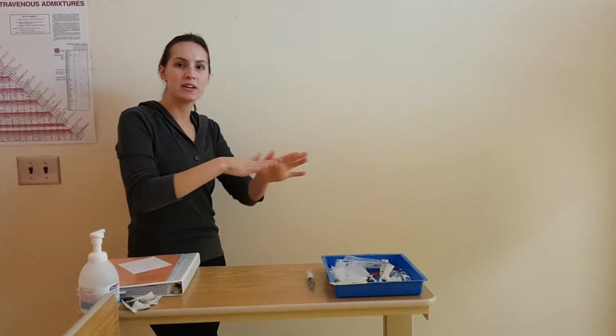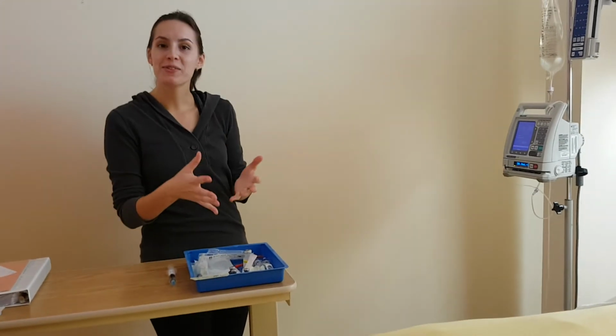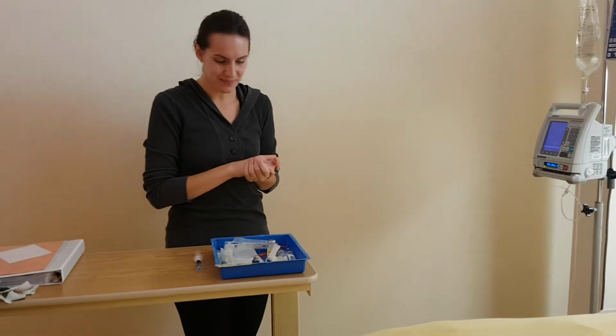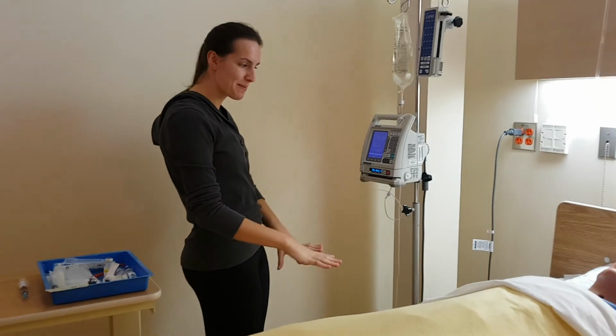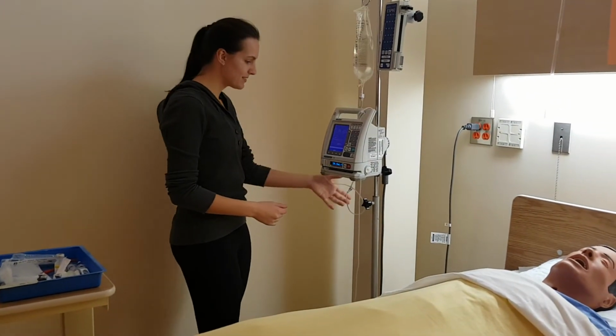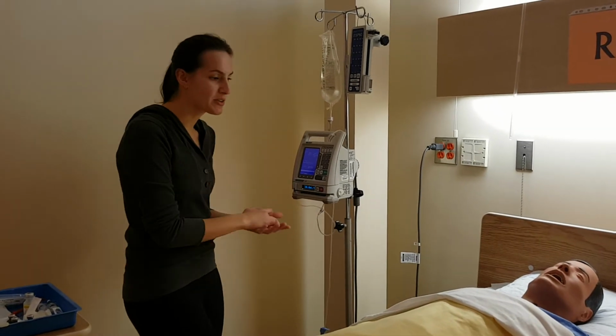As I enter the patient's room, I'm performing hand hygiene and I'm doing a general safety check. There are no tubes or drains lying around. The patient has no visible distress. The room is clean and the side rails would be up. And I'm going to inspect my primary bag here. Primary bag's good, the tubing is intact, and it's running at the correct rate.